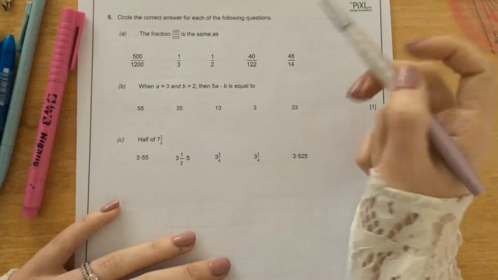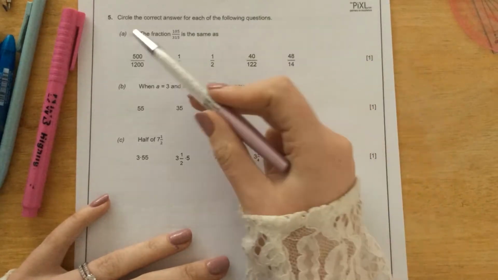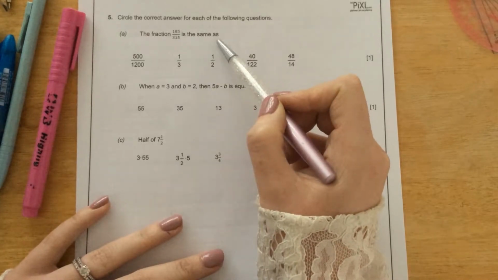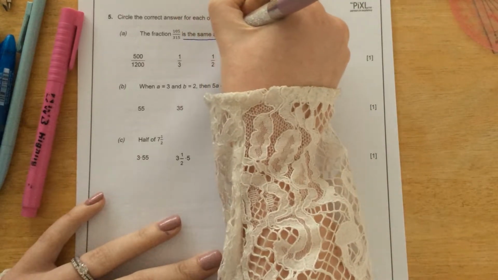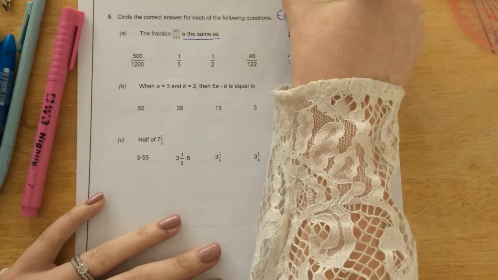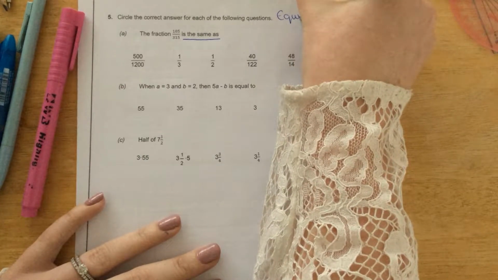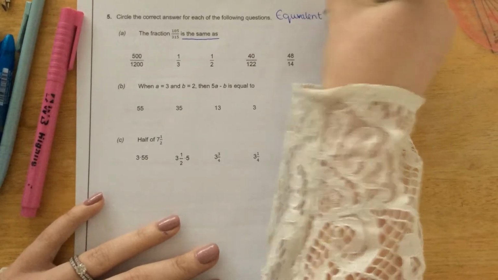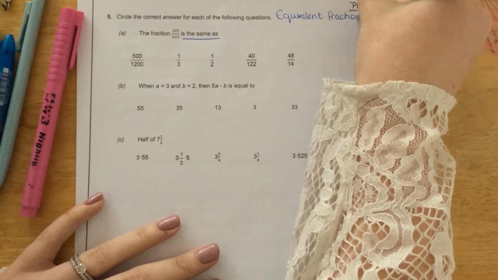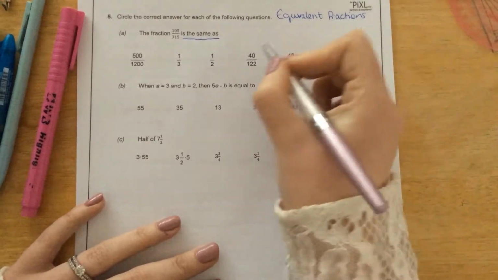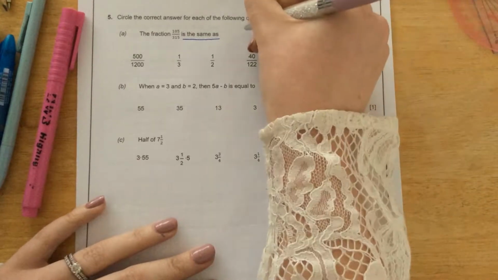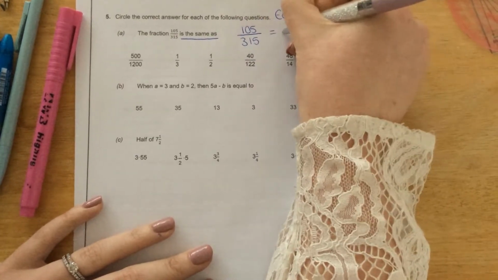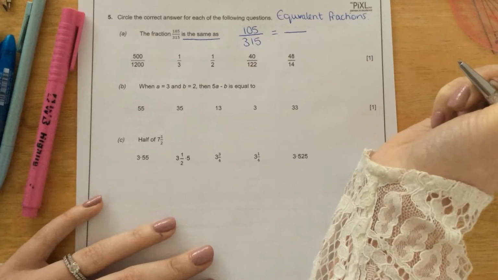Question 5. Circle the correct answer for each of the following questions. Part A. The fraction 105 over 315 is the same as. So that means we're talking about equivalent fractions. Equivalent fractions means they are exactly the same. So that means that 105 over 315 is going to be the same as one of these fractions here.